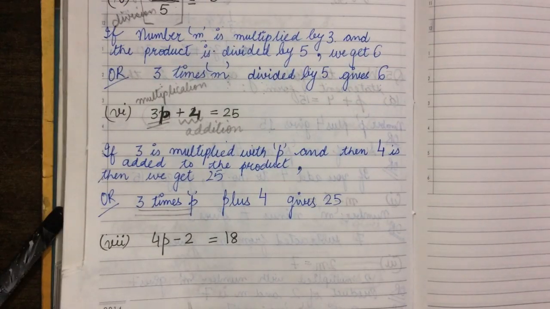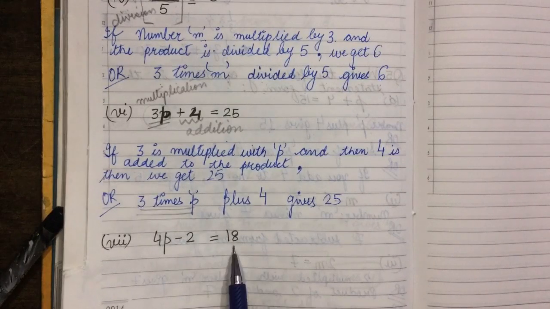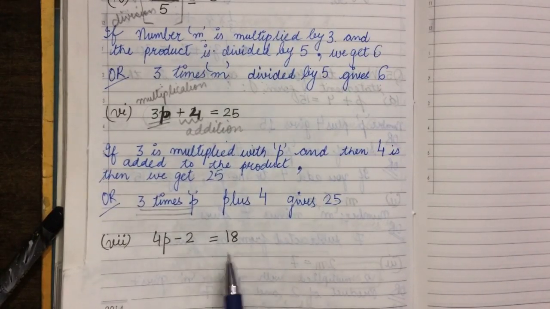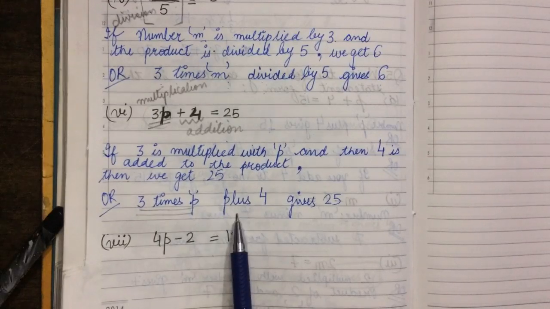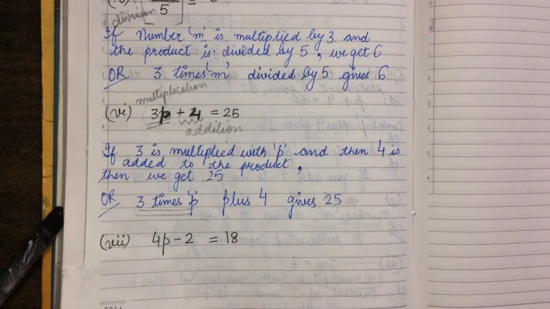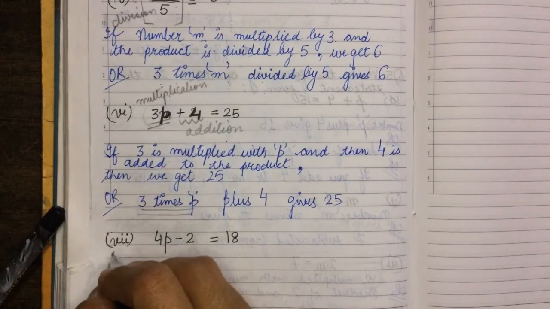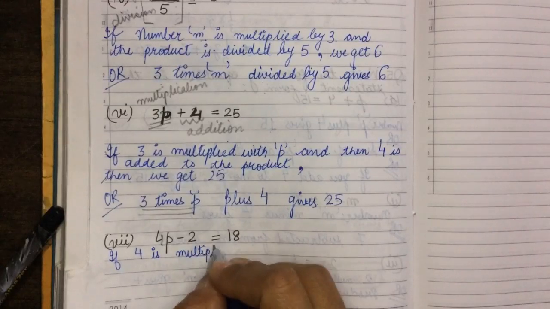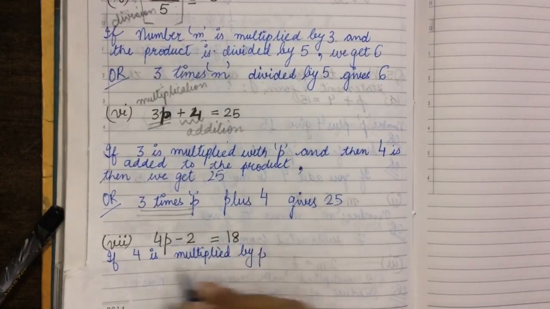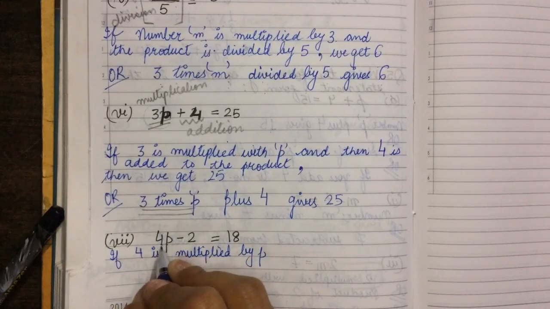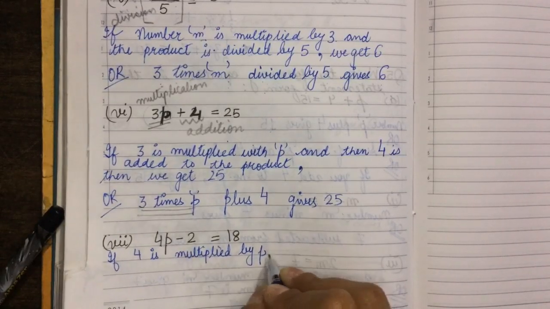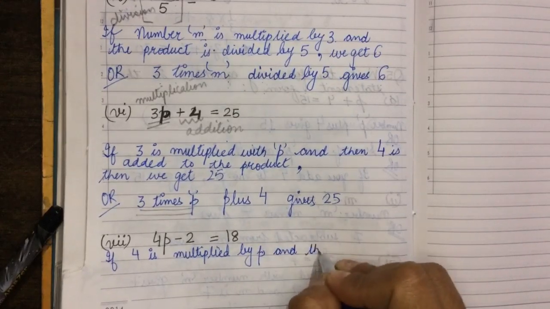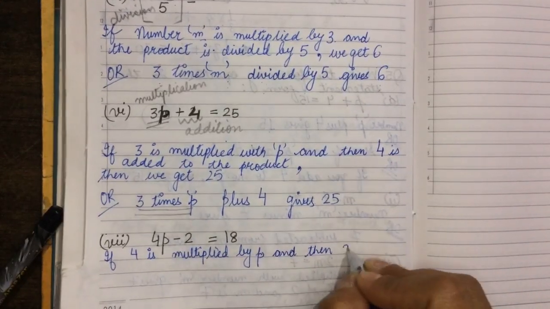Seventh part, we have 4p minus 2 equals to 18. Again, if you want, you can write this in detail or you can write it in short. I will show you both so that you understand, but in exam, you have to write down only one way. So I'm going to first of all write this in detail. So if 4 is multiplied by p, because 4 and p, there is no sign between them. This is multiplication. 4 is multiplied by p, and then after that 2 is subtracted.